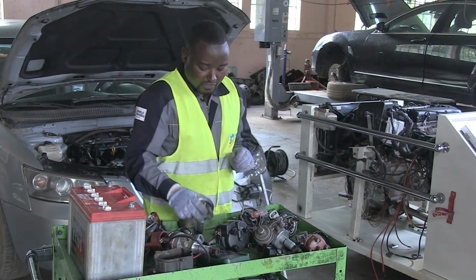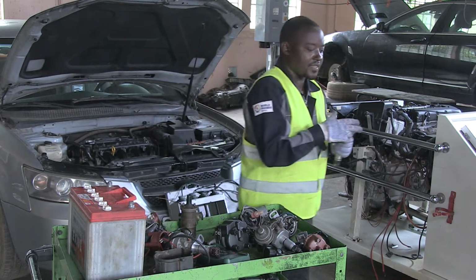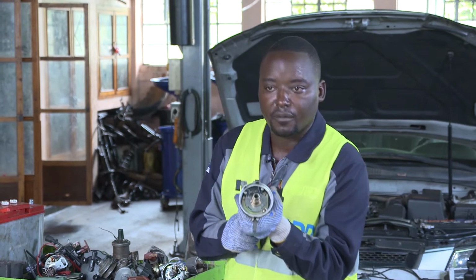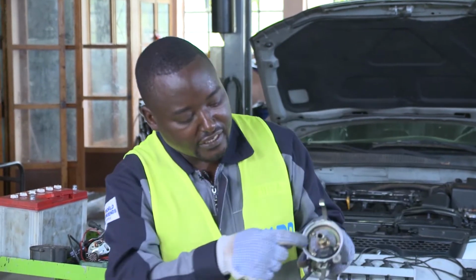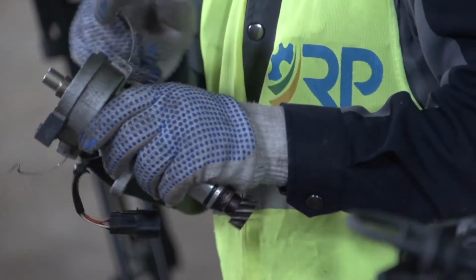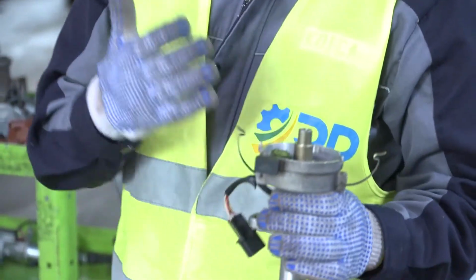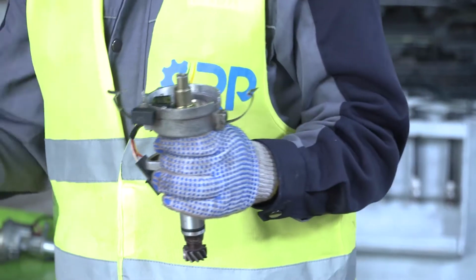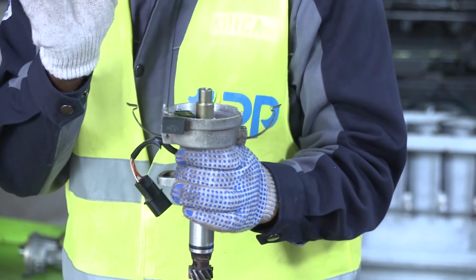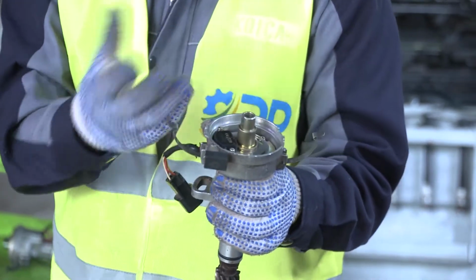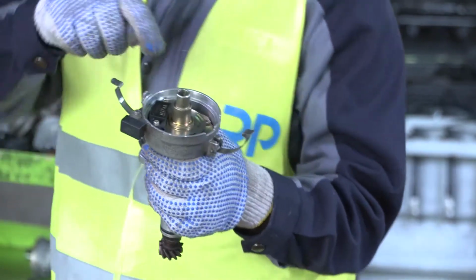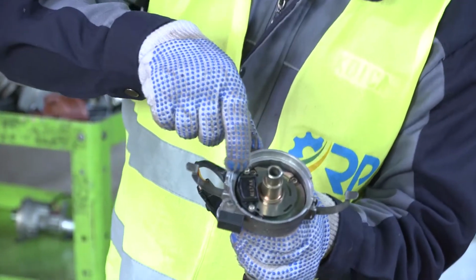This contact point can also be replaced by this optical sensor. This optical sensor will operate in place of the contact point. It means on this system, we remove the contact point, we put this optical sensor.